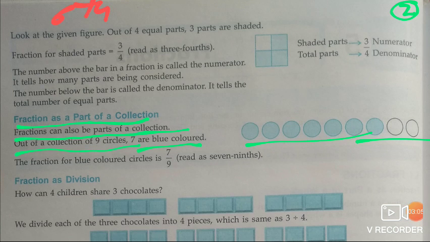And next, fraction as a part of a collection. Fractions can also be part of a collection. We collect 1, 2, 3, 4, 5, 6, 7, 8, 9 circles.